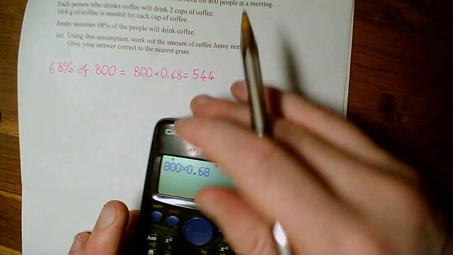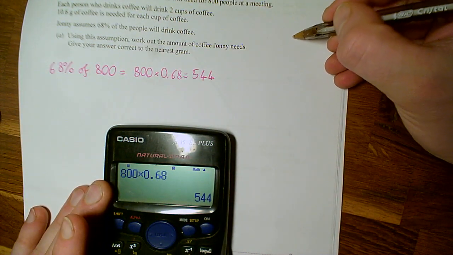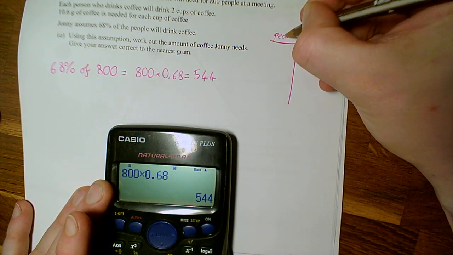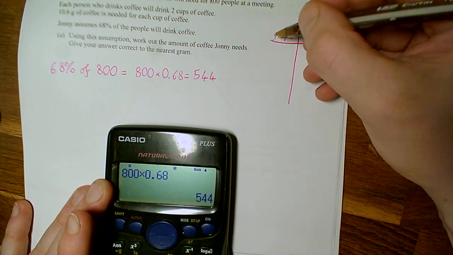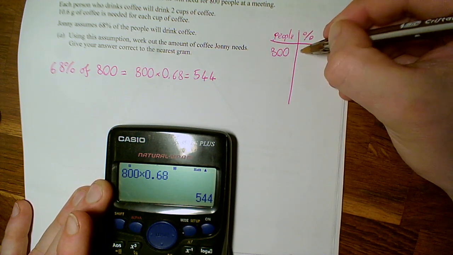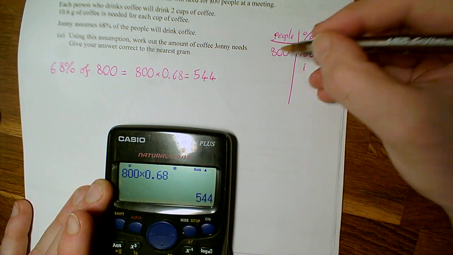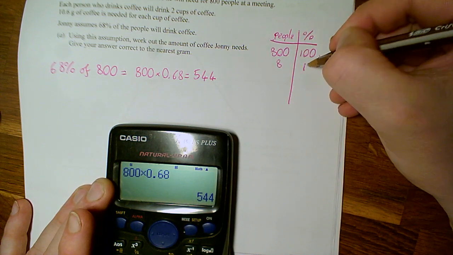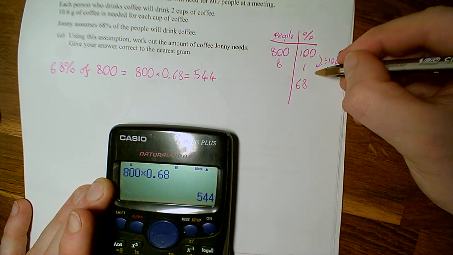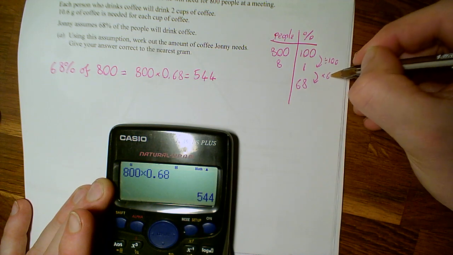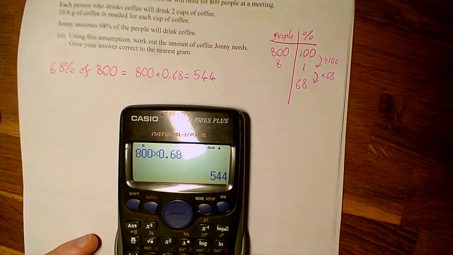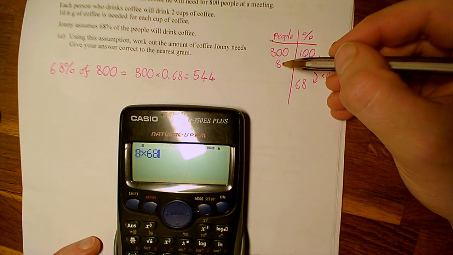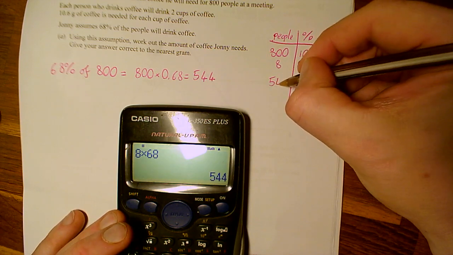If you can't remember the multiplier method, it's very useful if you can, but if you can't, 800 people is 100%. If you just find 1%, that means dividing by 100. So 1% of people is 8, and then I want 68 of them. That means times by 68. So let's just do that on here. 8 times 68 gets me, again, 544.